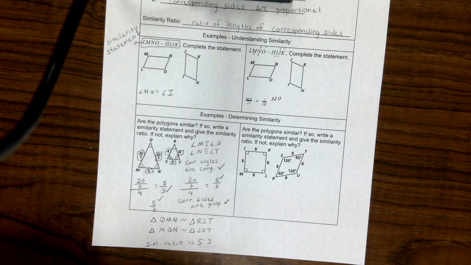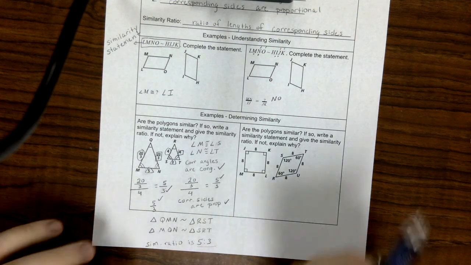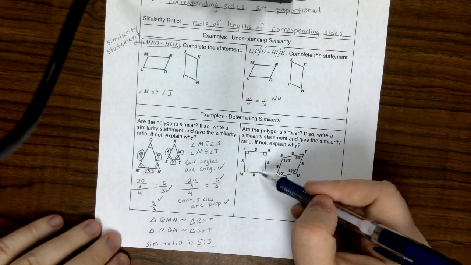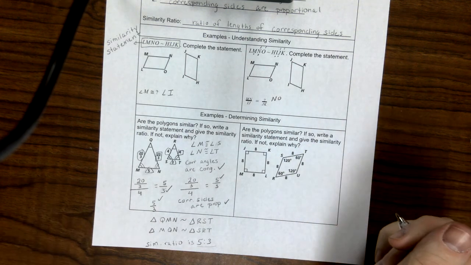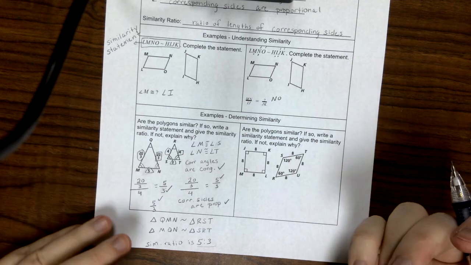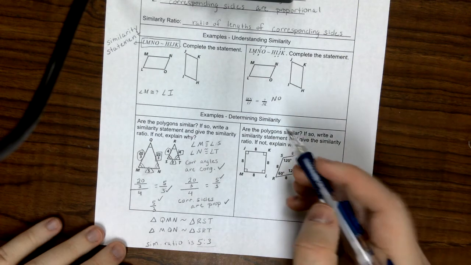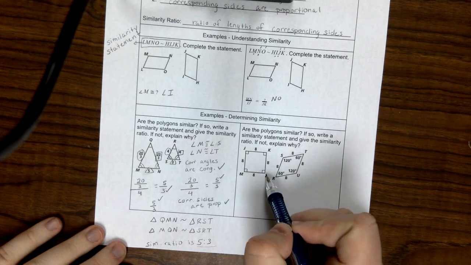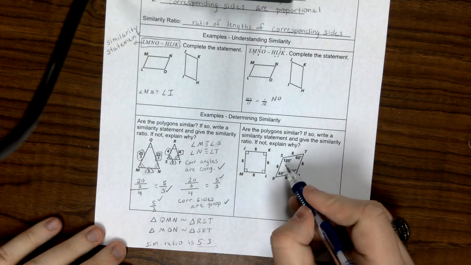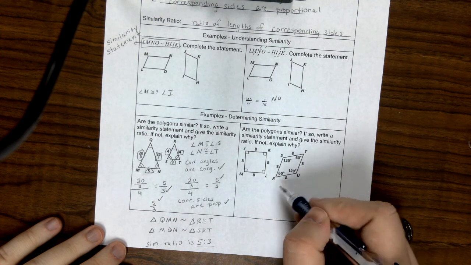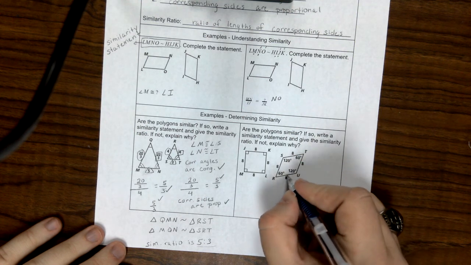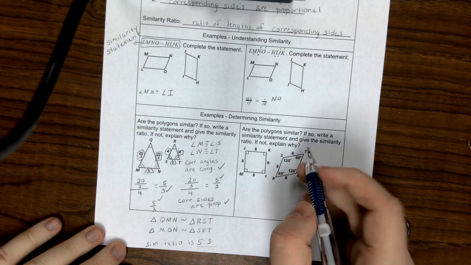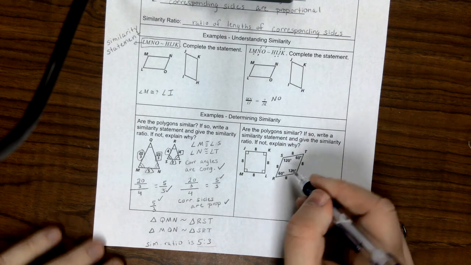Now, automatically, I see something wrong. So, looking at the sides, I have the sides of the same length. That's not the issue I'm talking about. The issue I'm talking about is the angles. This is a square, so every angle is 90, and that's marked for me. But look at these angles. I have 120, 60, 60, 120. This is a rhombus. The issue here is that the angles are not congruent.